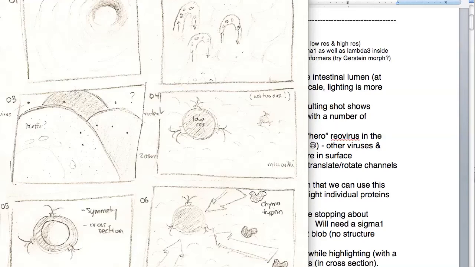And then we go back to the action, and chymotrypsin, your digestive enzyme, rushes in, and we can make it look as if it's attacking the virus. Of course, in real life, proteins don't really know where they're going. These are all going around with random Brownian motion. But that's a topic for another day. So in this case, we can animate the enzyme going towards the virus, and then in a future storyboard that I don't have here, the outer shell of the virus gets degraded, and the infection proceeds.